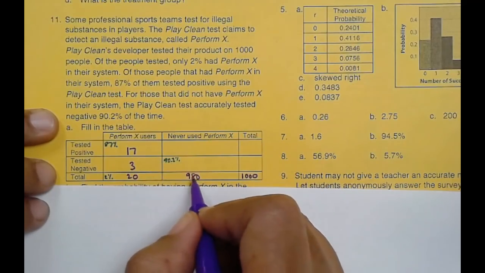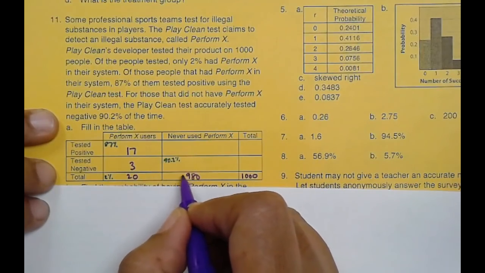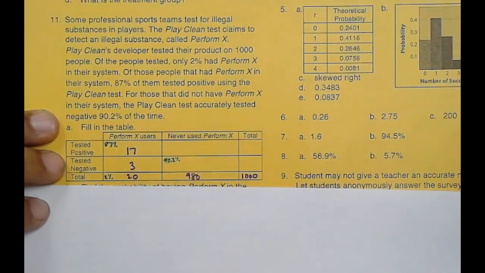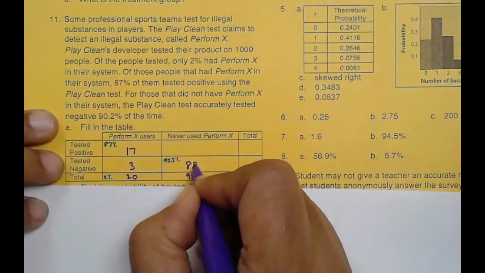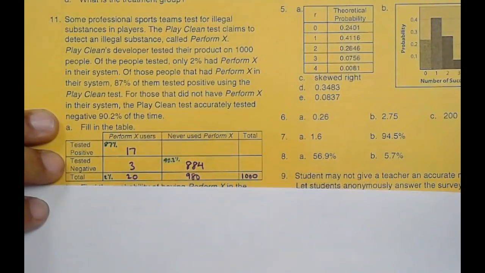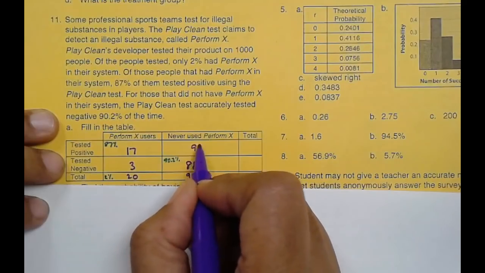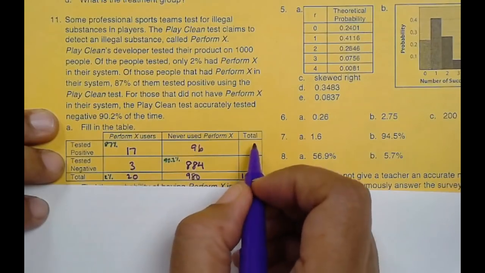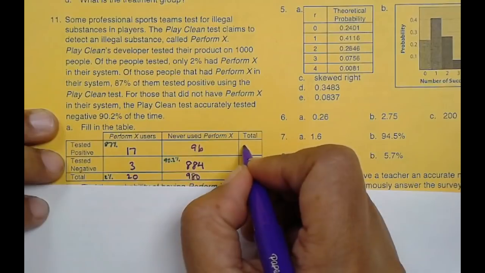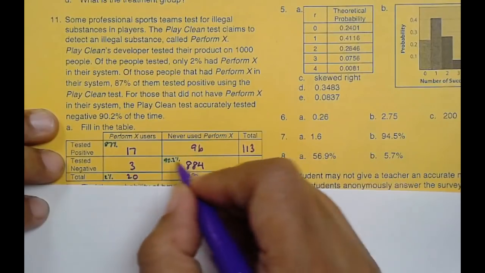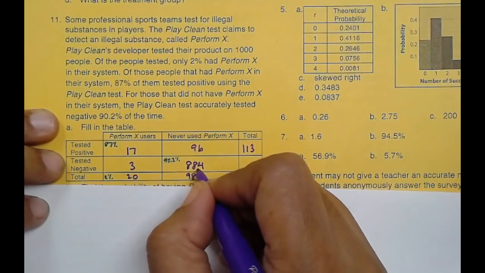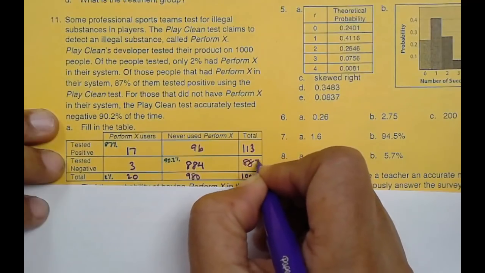And 90.2% of these tested negative. So 980 times 0.902 gets us about 884. If you subtract 884 from 980, you get 96. And you can add the totals going across. So 17 plus 96 is 113. 3 plus 884 is 887.